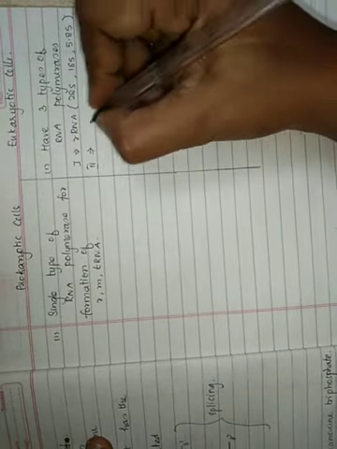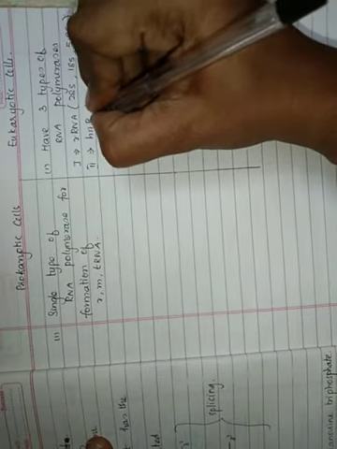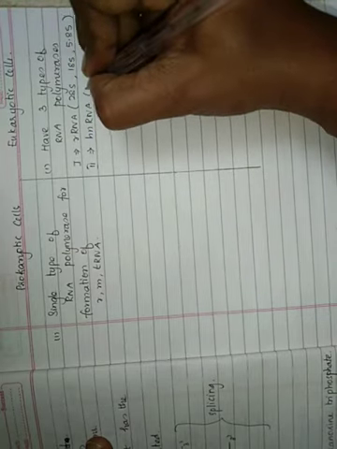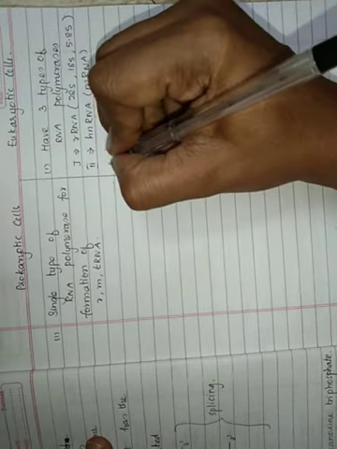Then RNA polymerase 2 will help in the formation of hnRNA, which later matures to form the mRNA molecule, that is the messenger RNA.